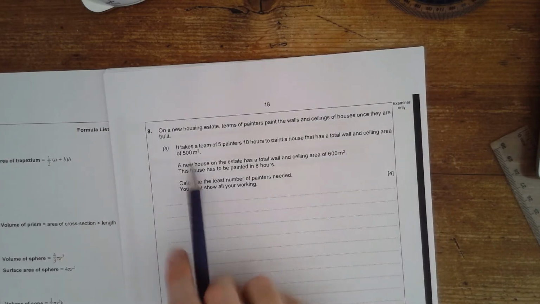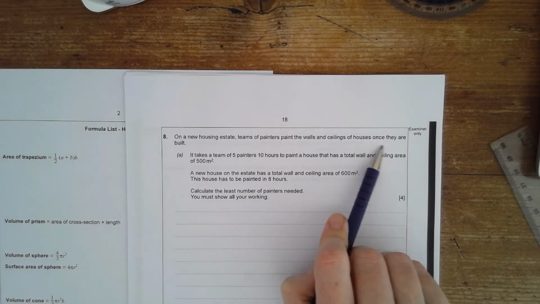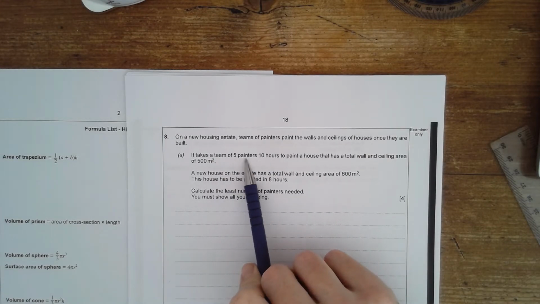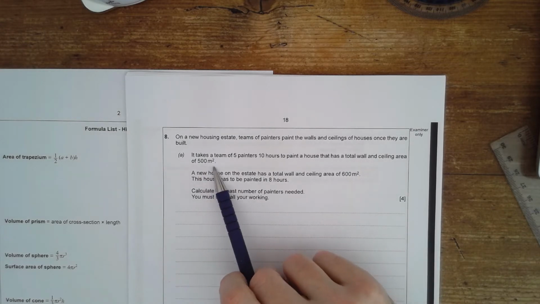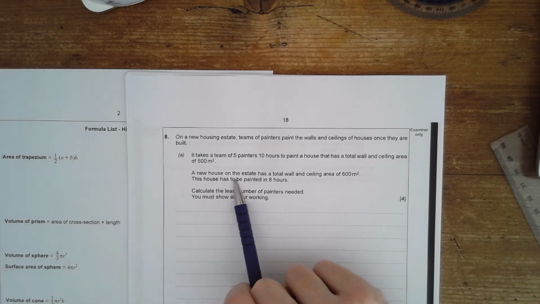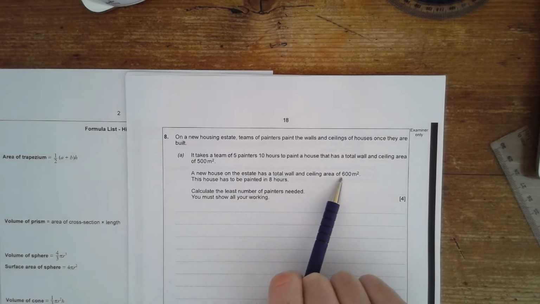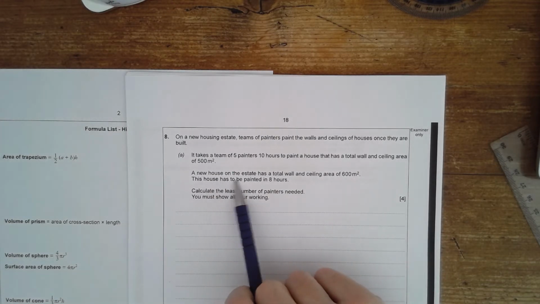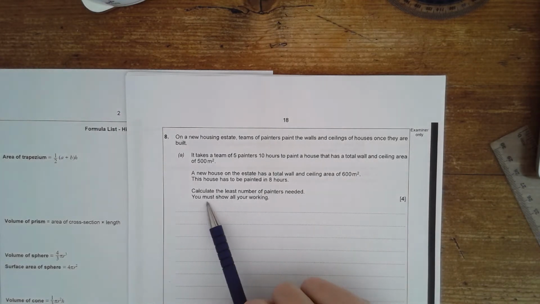It says, on a new housing estate, teams of painters paint the walls and ceilings of houses once they are built. It takes a team of 5 painters 10 hours to paint a house that has a total wall and ceiling area of 500 metres squared. A new house on the estate has a total wall and ceiling area of 600 metres squared. This house has to be painted in 8 hours. Calculate the least number of painters needed in order to do this. You must show all your working.